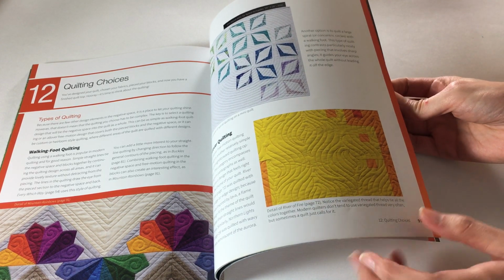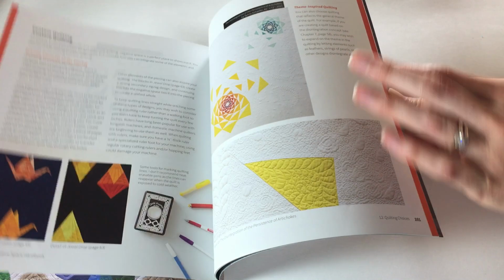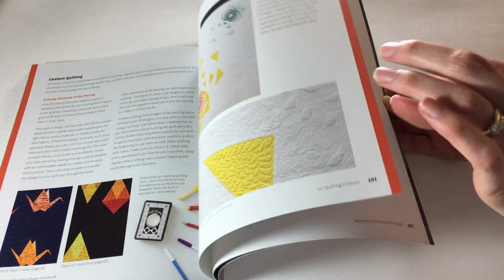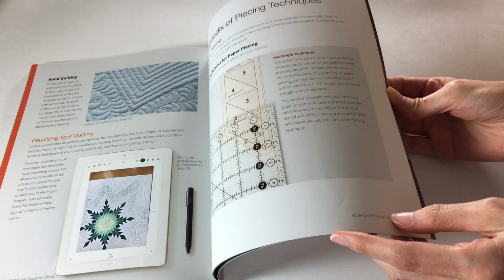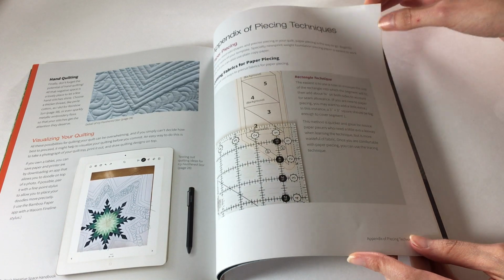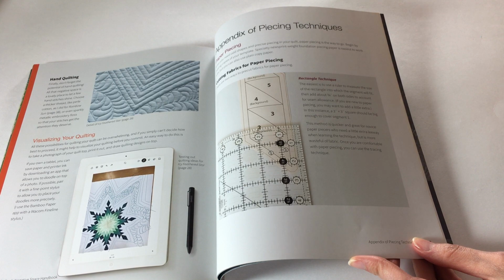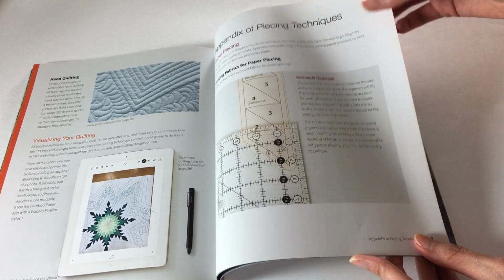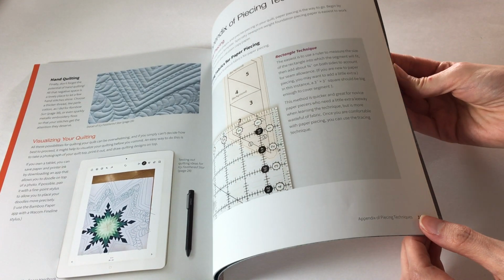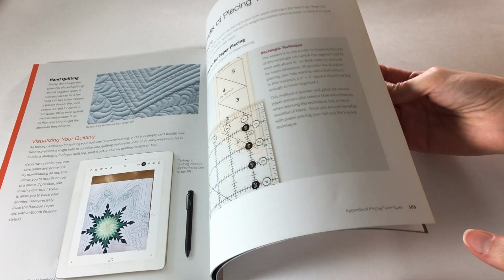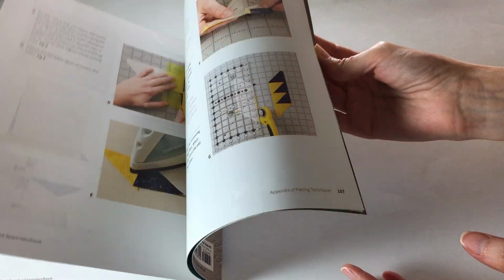So I do have a chapter as well on quilting choices and all the different quilting choices you can make, you know, from easy to more complex. And then the very last section of the book is just an appendix of piecing techniques, so basic information on paper piecing and some of the other techniques that you will need to make the projects in this book.